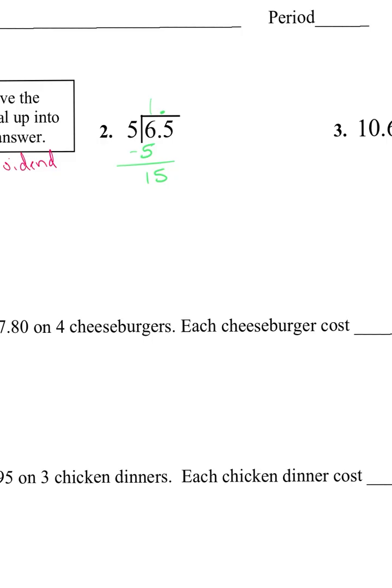5 will go into 15 how many times? 3. So 3 times 5 is 15. Subtract those, and I get a remainder of 0. So I'm done. On to number 3.